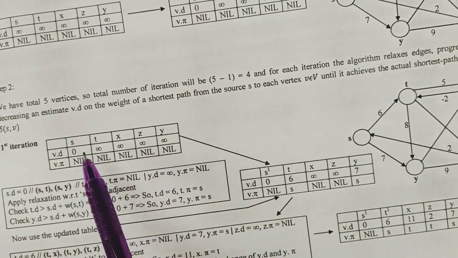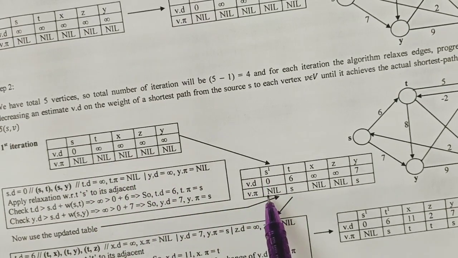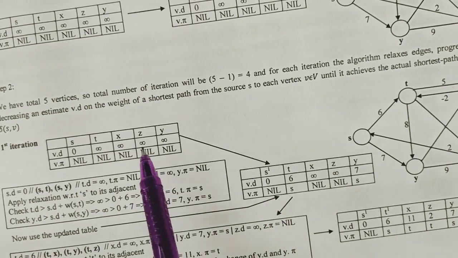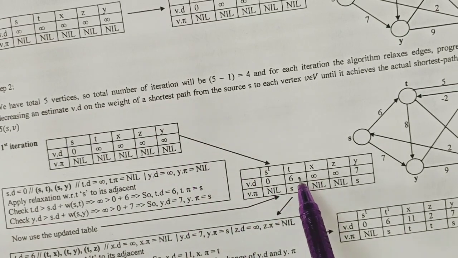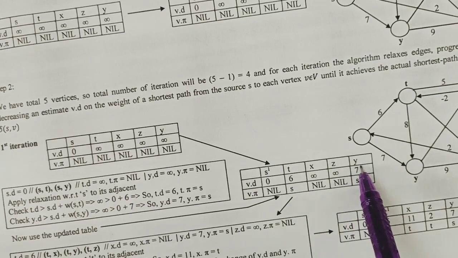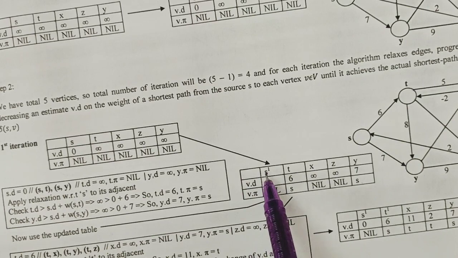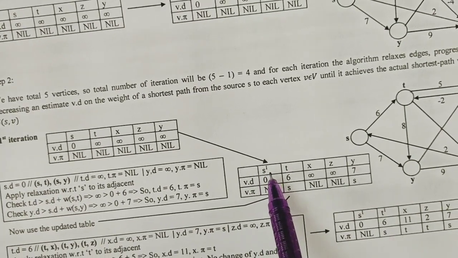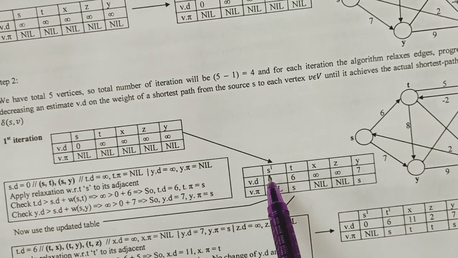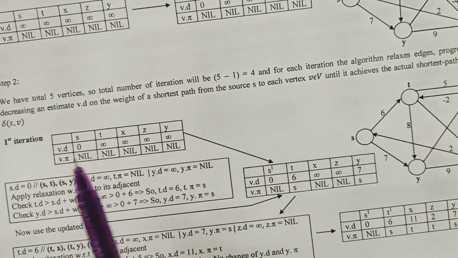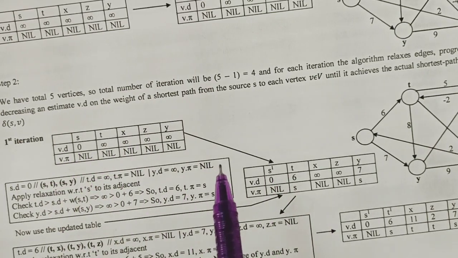So we are updating the table. There is no change for s, because you are applying relaxation with respect to s. Only the change is for t and for y. It was infinity, now it is 6. It was nil, now it is s. It was infinity, now it is 7. It was nil, now it is s. And we have mentioned s superscript 1, that implies under the first iteration we have completed all the edges from s. So that's why it is represented as s1. Under the first iteration all the edges from s are complete.